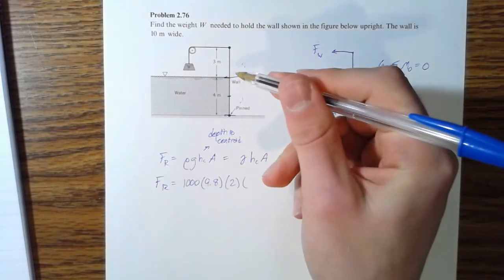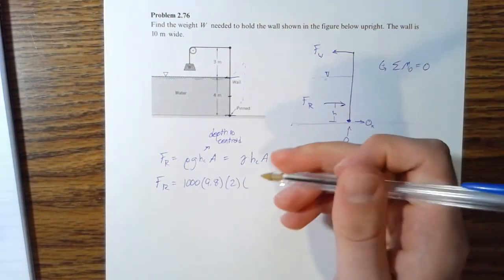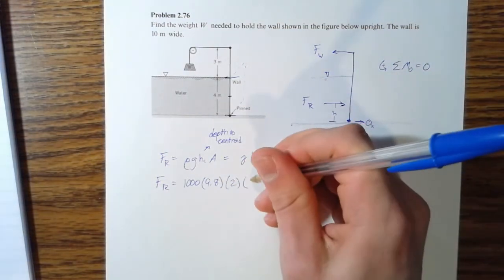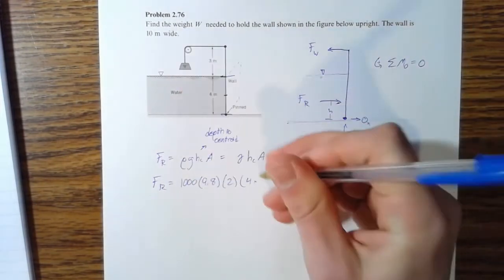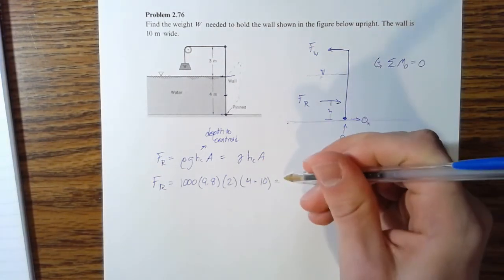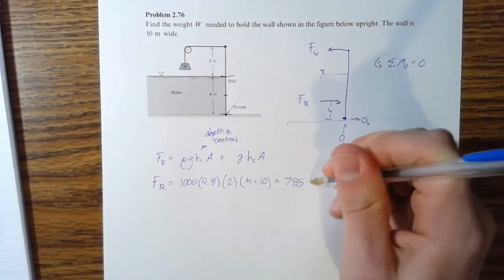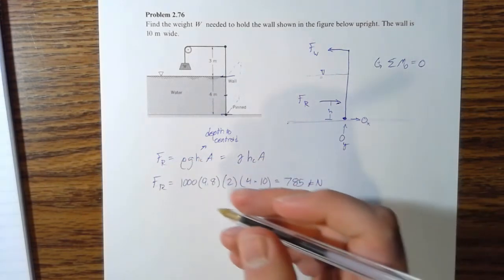And then our area is the area of contact between the fluid and the wall. In this case, that is 4 times our width of 10. Plug all those numbers into your calculator, you'll get 785 kilonewtons, which is a pretty big force, but that kind of makes sense. All right.